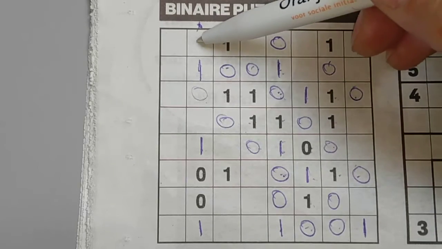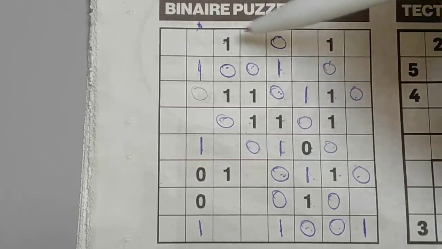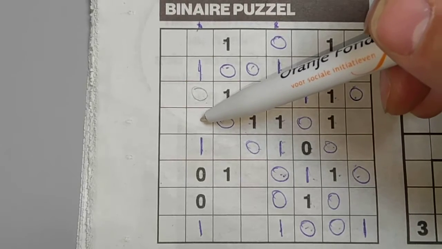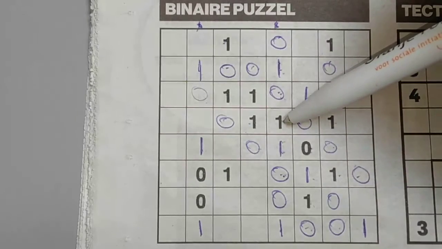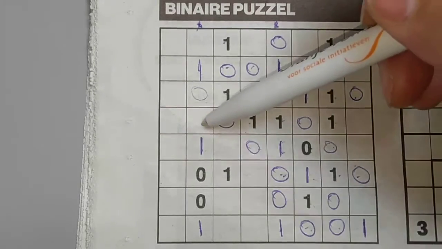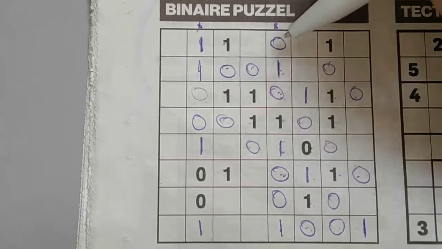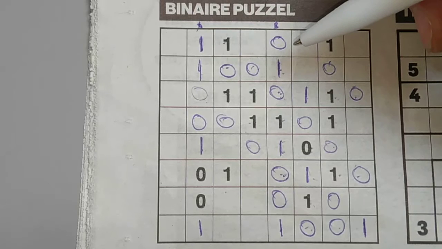I cannot put the 0 here, because if I put the 0 here, then it's identical with this column, because this will automatically be a 1. So I need to switch the digits. So we have here 1, this is supposed to be a 0, and this a 1. Otherwise we have identical columns or rows. The rule is no identical rows or columns.